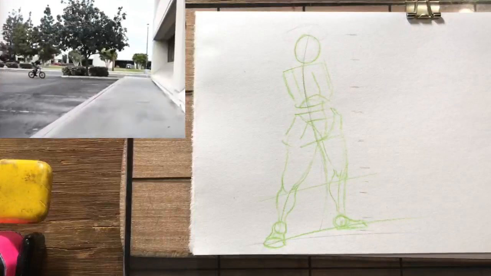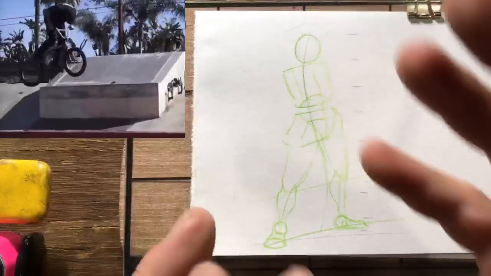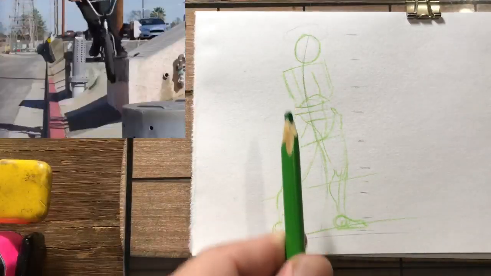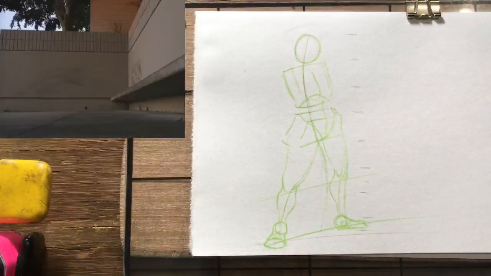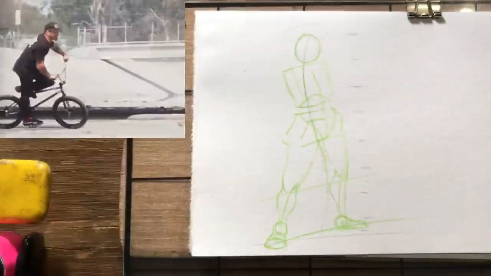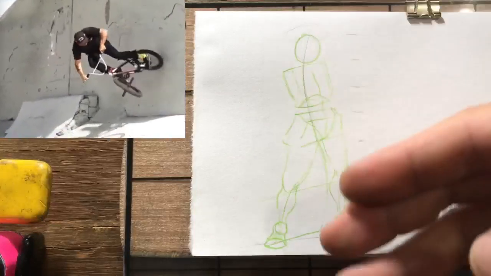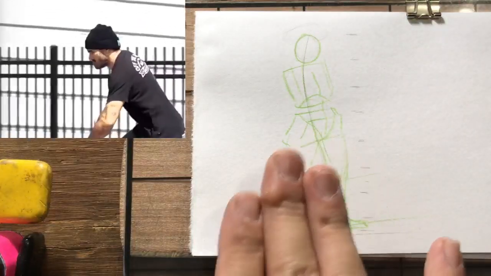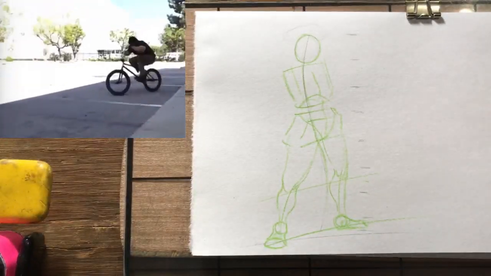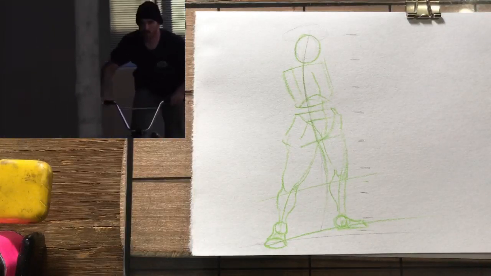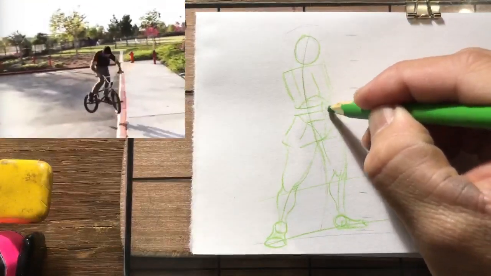Okay, so I remember something in Bridgman. Bridgman starts talking about how you want to construct the figure like a building. So we build the legs up, and the reason he started talking about it is because there's something about weight. If you were to place weight on top of this figure, could this figure be balanced with what they're carrying? Or even just balanced within the weight of their body? Something like that. I'm just rambling now. I don't even know if anybody watches these drawing streams.